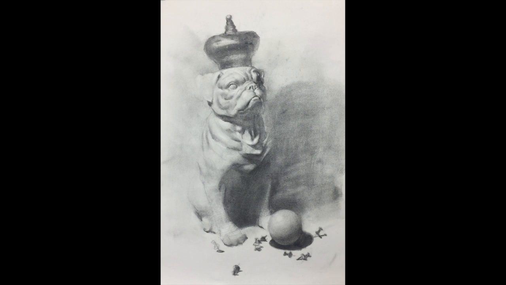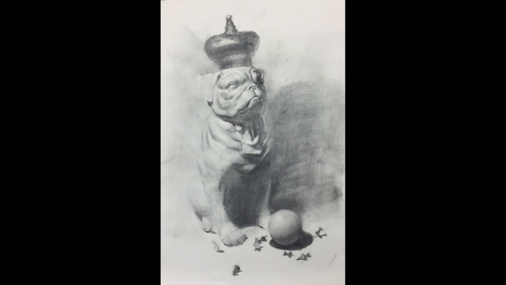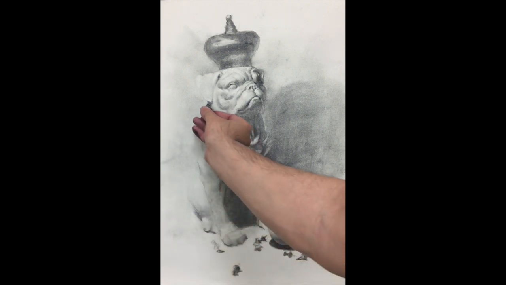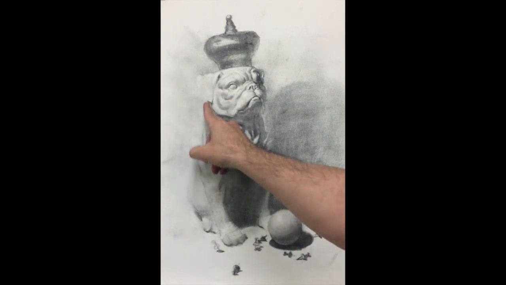Not skipping it, but just simplifying it. You cannot skip the information, but you don't show a lot, getting the maximum outcome. That's what's fun about drawing the subject.